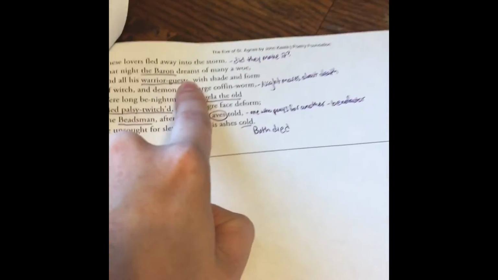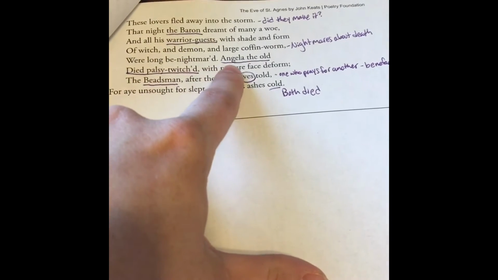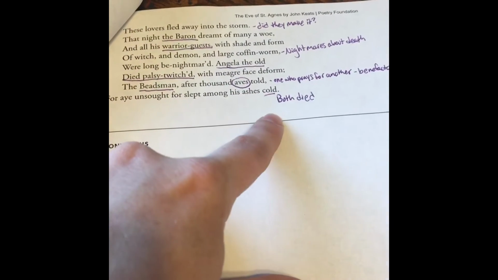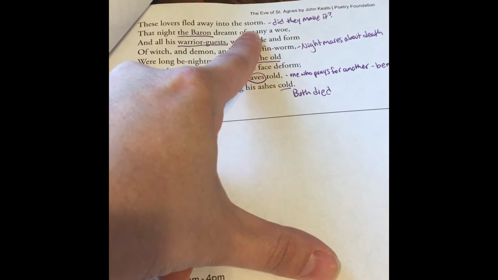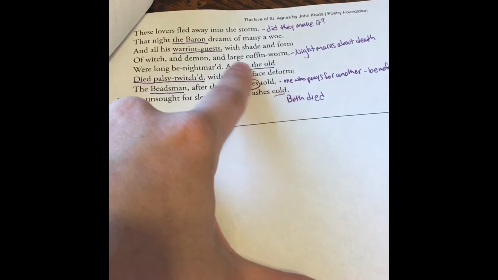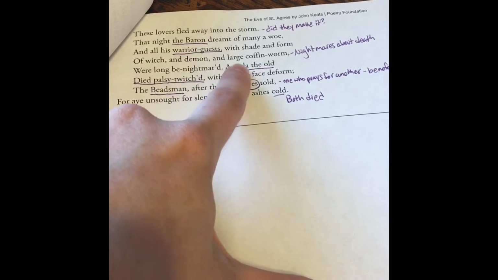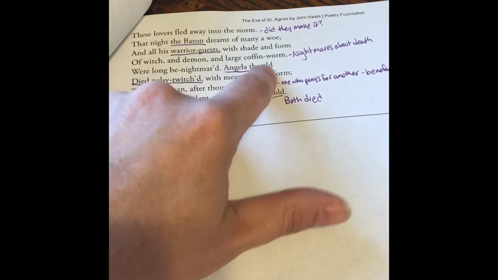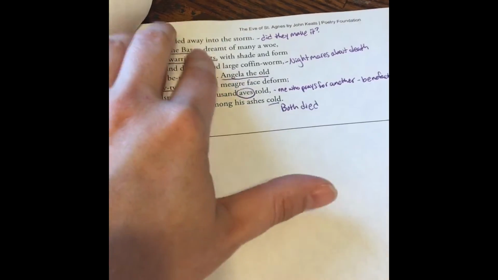So they go into the storm, and then everybody else is having these nightmares, and then we see that Angela and the beadsman have both died. So the youth go off into the storm. The older characters that we were introduced to both died, and then there are these ideas of like these nightmares of witches and demons and coffin worms. So this, again, the presence of death and these otherworldly magical creatures.